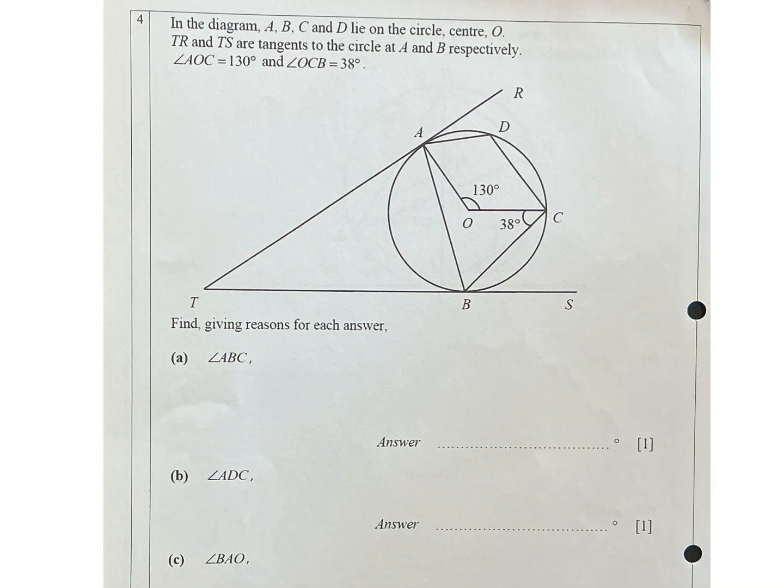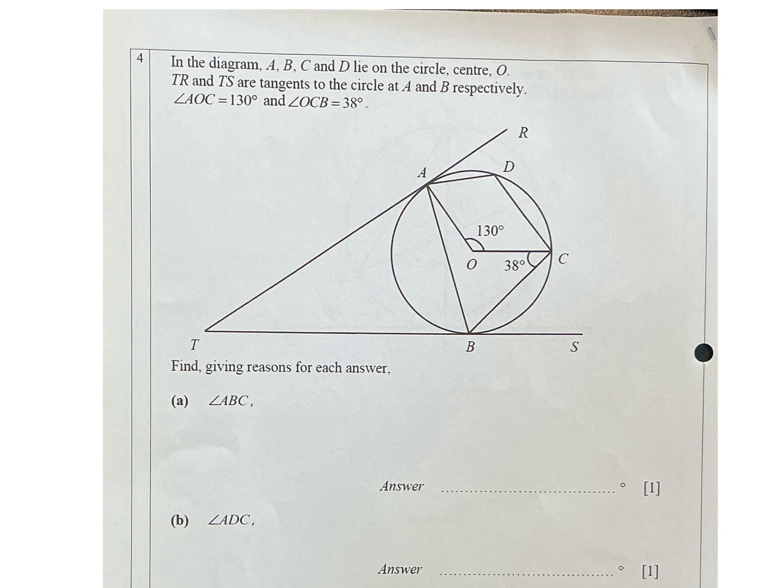Okay, last example. I have TR and TS being tangent. So when you have tangent perpendicular to radius, this is important. This is the tangent line, this is the radius line, so straight away you have a 90 degree. This one you can write somewhere: OAR is 90 because tangent is perpendicular to radius.